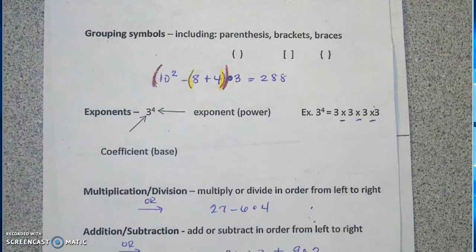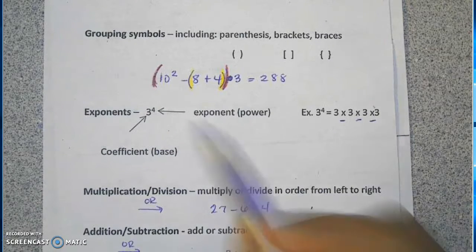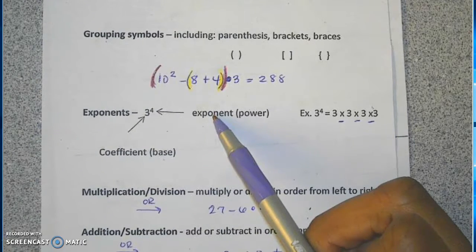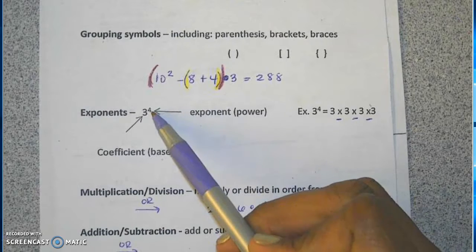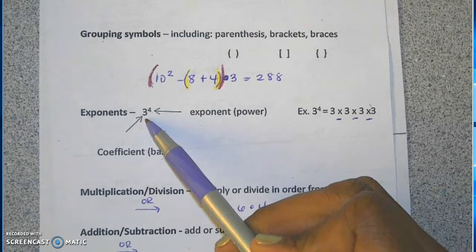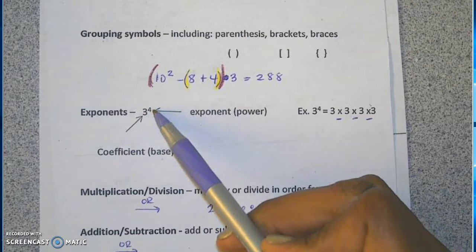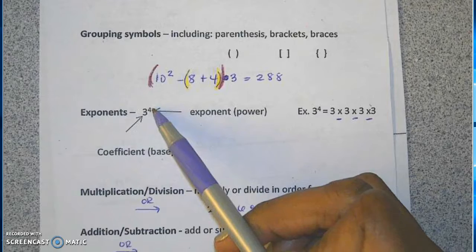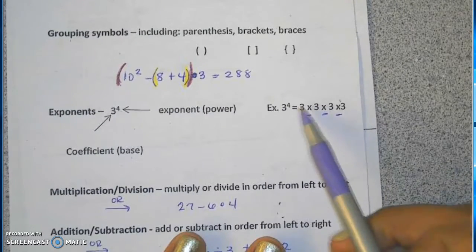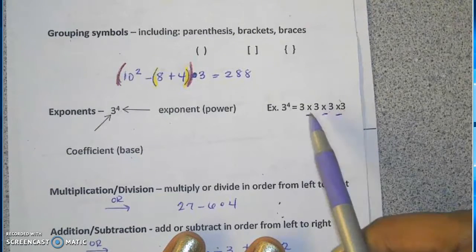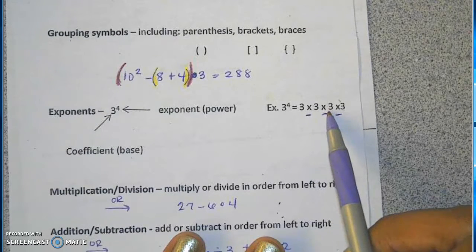We also want to make sure that we never, ever multiply the base times the exponent. That is not what exponents are about. The exponent tells me how many times to multiply this base number times itself. How many times should I multiply the base times itself? So 3 raised to the 4th power means I'm going to have 4 3's multiplied times itself. So 3 times 3 times 3 times 3.